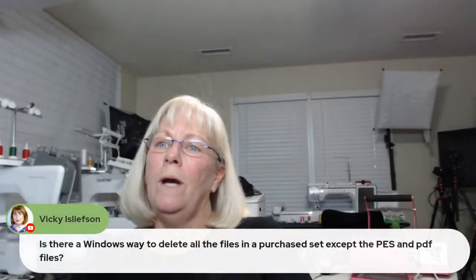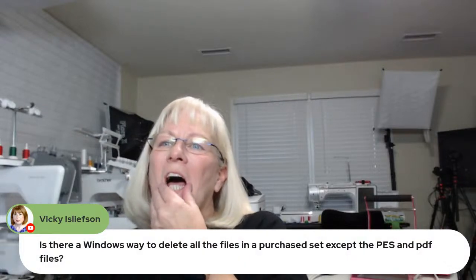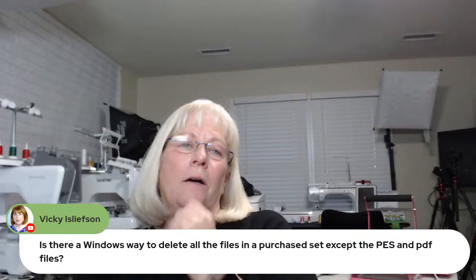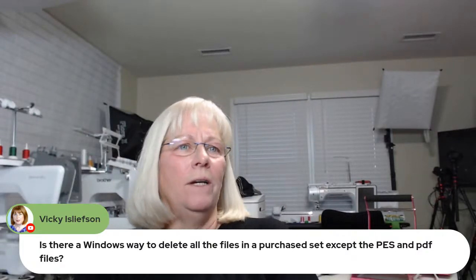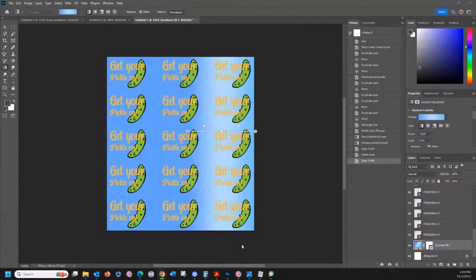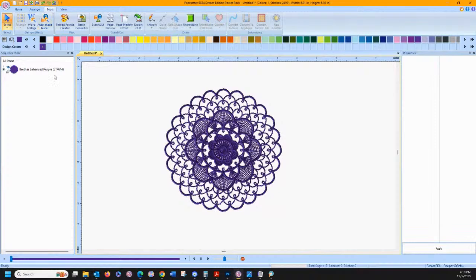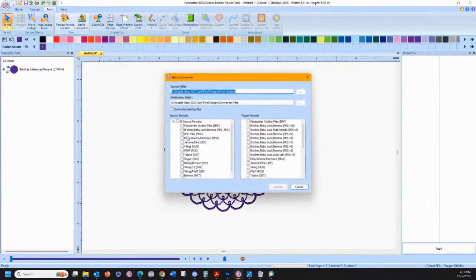Although I think I did 3. Is there a way to delete? Vicki, if you go into a folder, let me make one. Hold on a second. Let me go to BES for a second, and I'll create a folder and do this. There's a batch converter in here, and that's what I'm going to do. I'm going to choose Brother PES files, and we'll send them to a few different formats here.